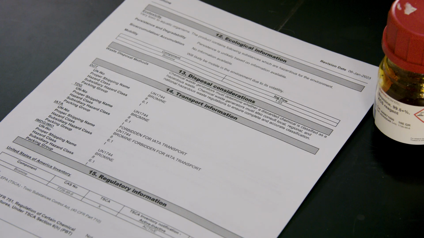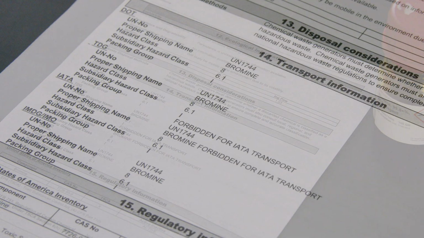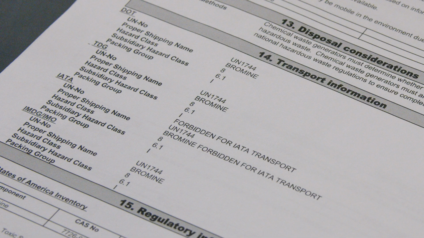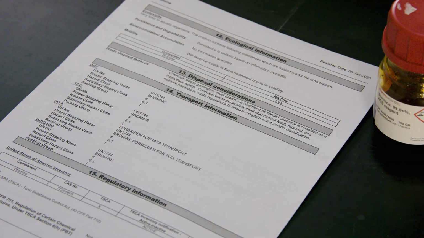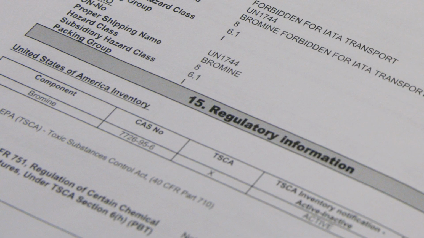In Section 14, Transport information, you'll find details on how the chemical should be safely transported. Regulatory information in Section 15 lists any specific regulations related to the chemical. Always stay compliant with the law.